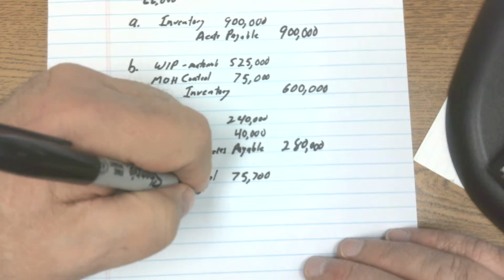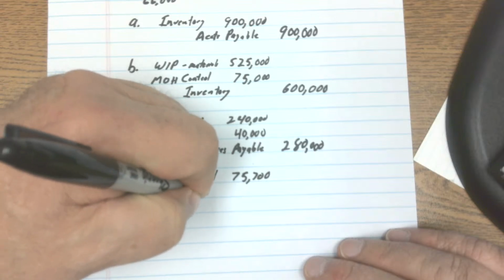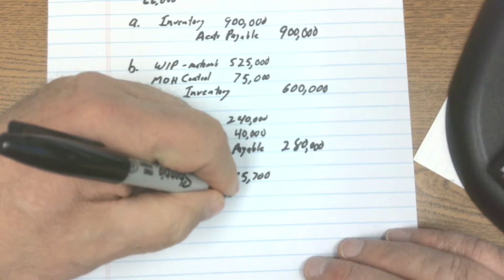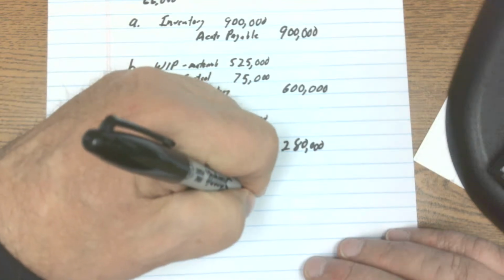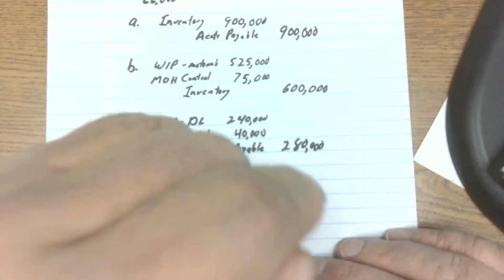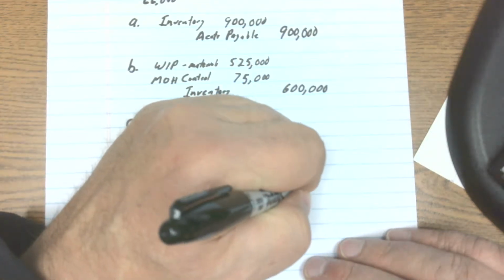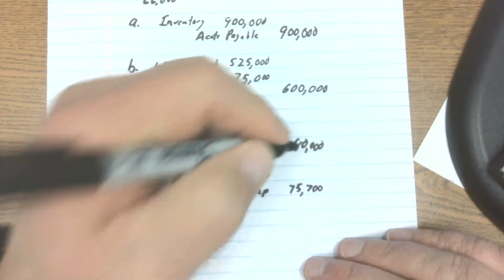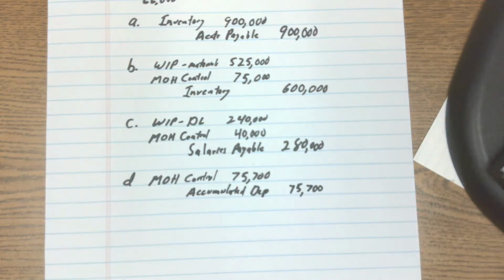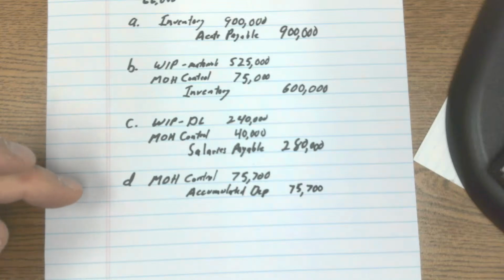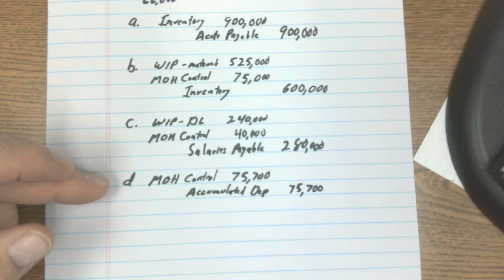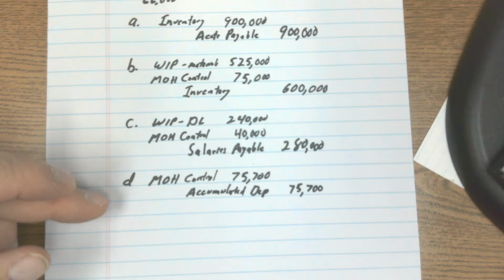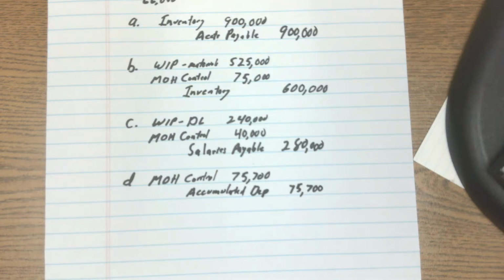The credit on this is going to be accumulated depreciation, 75,700. Now, if you think back to your financial accounting class, when you saw depreciation, you probably wrote depreciation expense as the debit and accumulated depreciation as the credit.